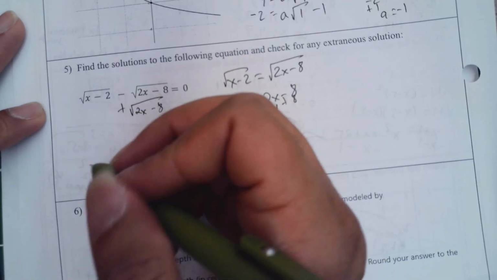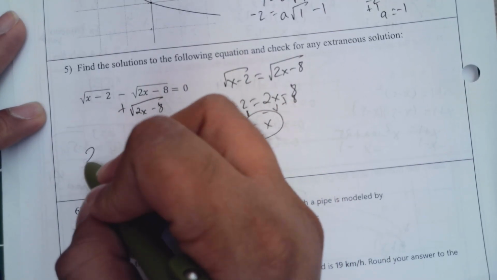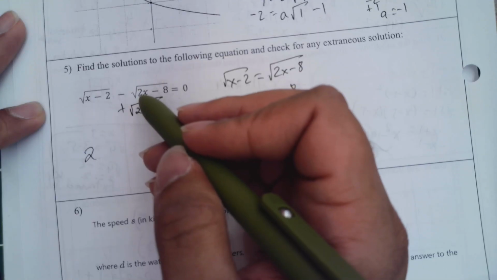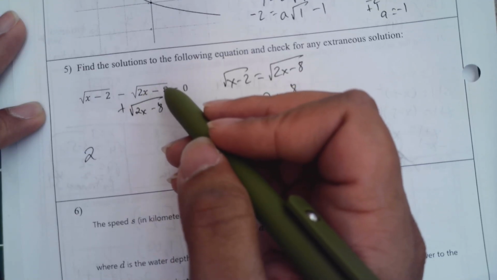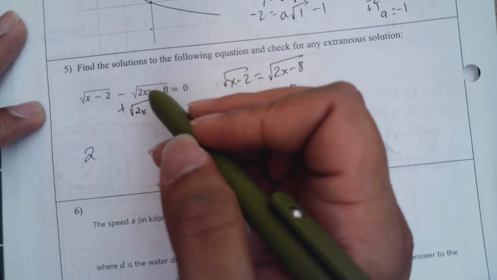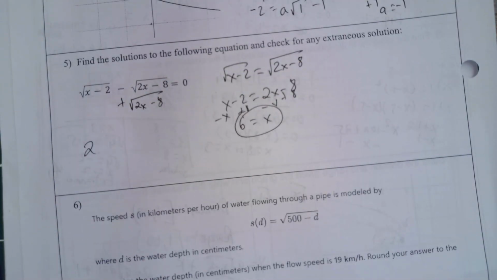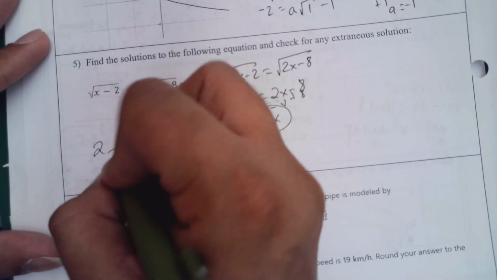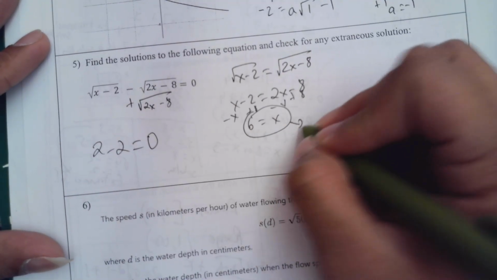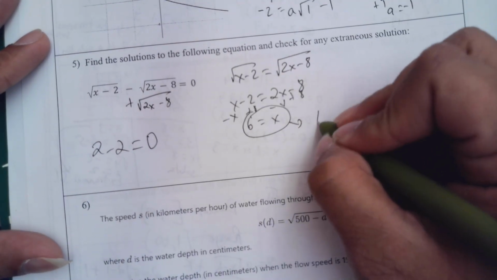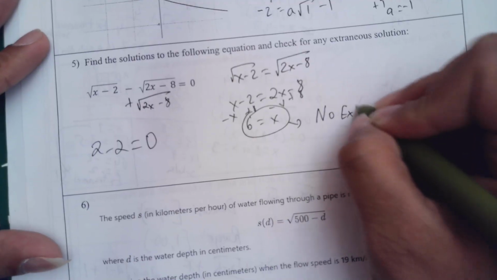Now check if it's a solution or an extraneous solution. 6 minus 2 is 4. Square root of 4 is 2. 6 times 2 is 12. 12 minus 8 is 4. Square root of 4 is 2. And 2 minus 2 does equal 0. So x equals 6 is a solution, and we don't have any extraneous solutions.